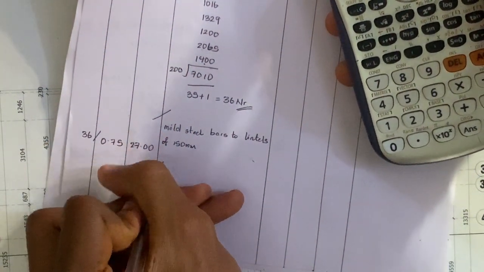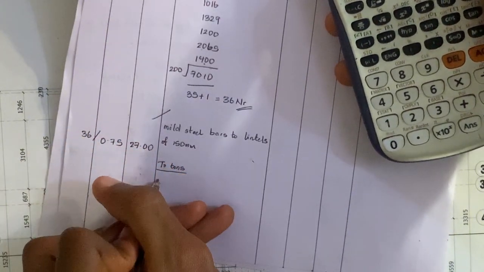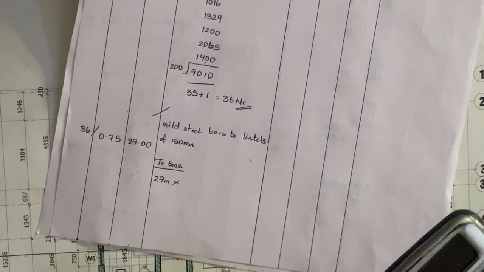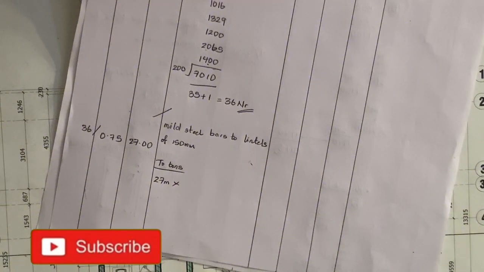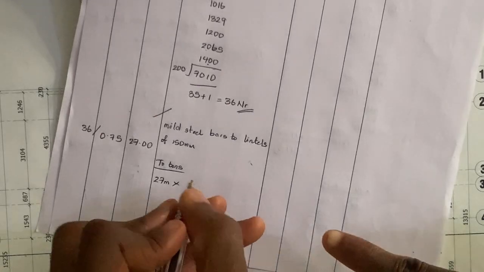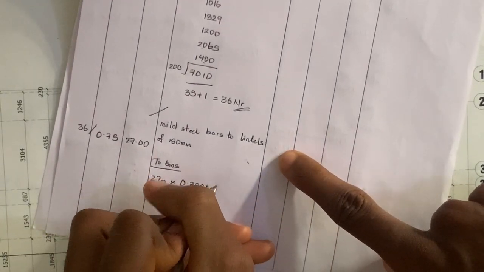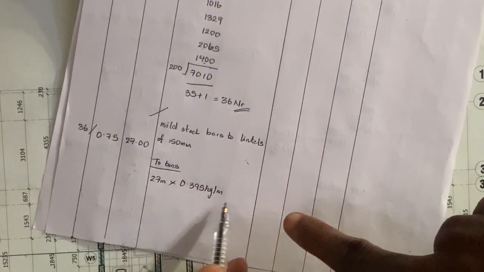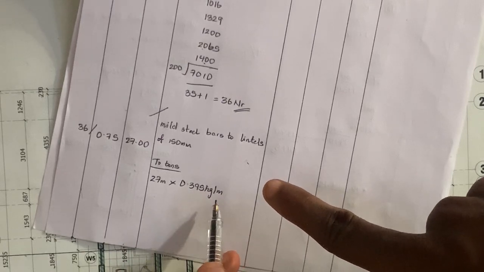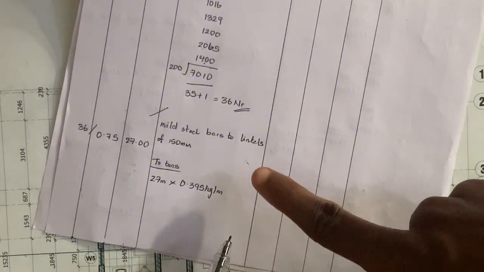So we'll now convert this to tons. So to tons, we'll bring out this parameter, which is 27 meters, then multiplied by the weight of our 8 mm reinforcement, and the weight is 0.395 kg per meter. In our previous video, I stated the formula you can use to determine the weight of your reinforcement in kg, in case you forget. So if you haven't watched that video, I advise you go and watch that video.